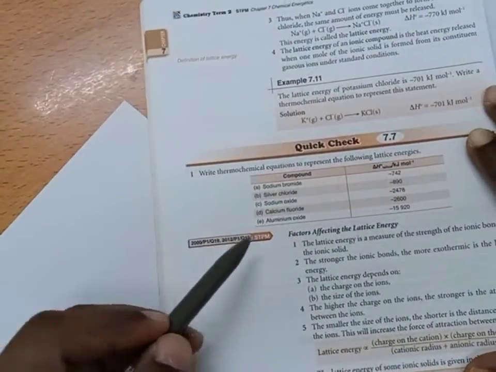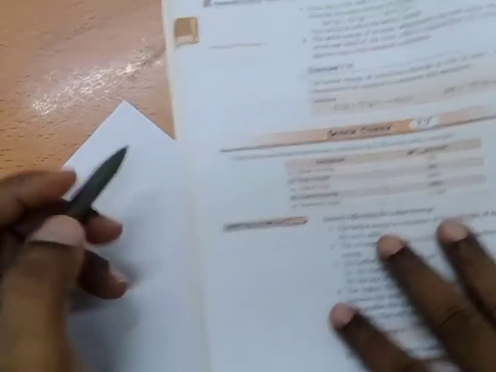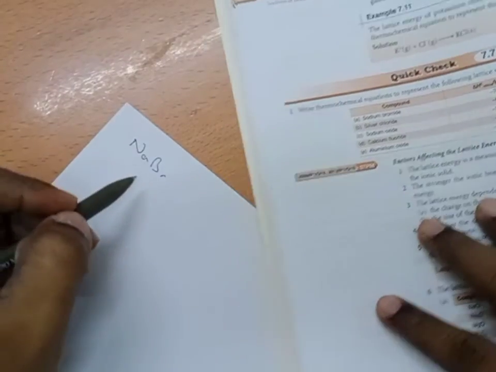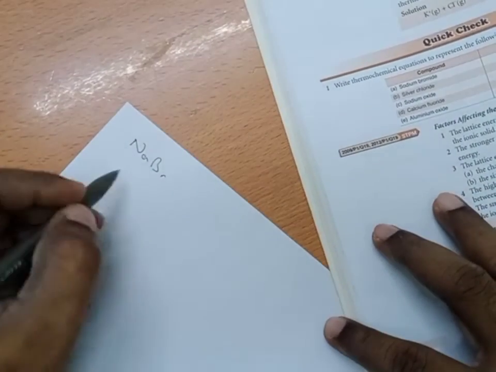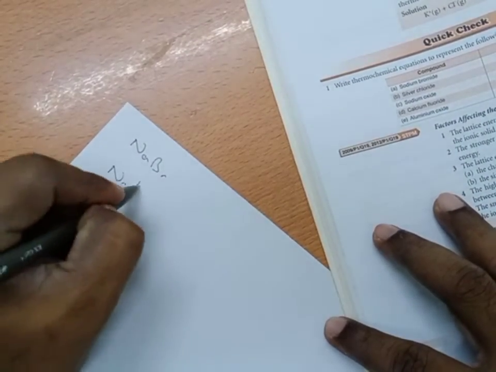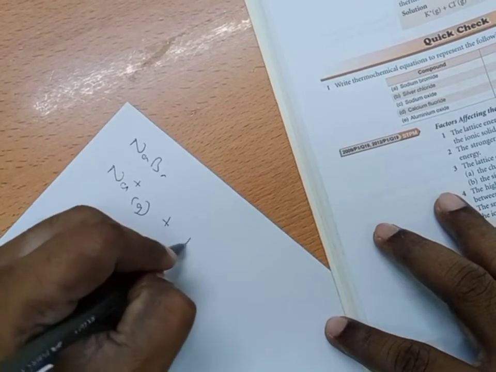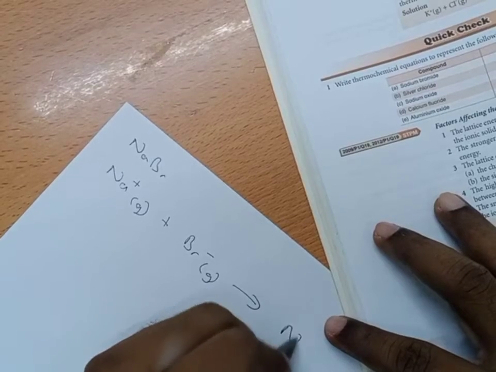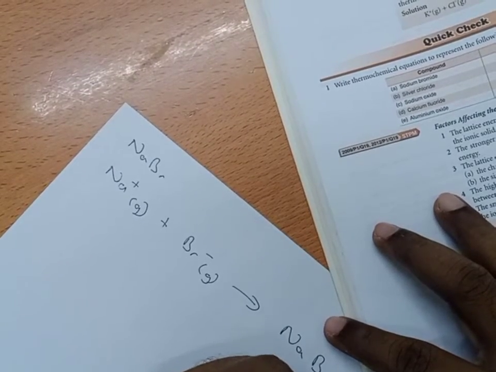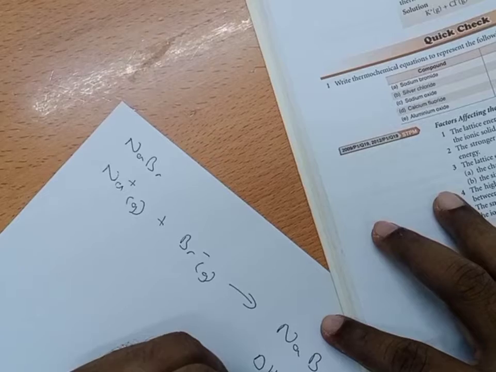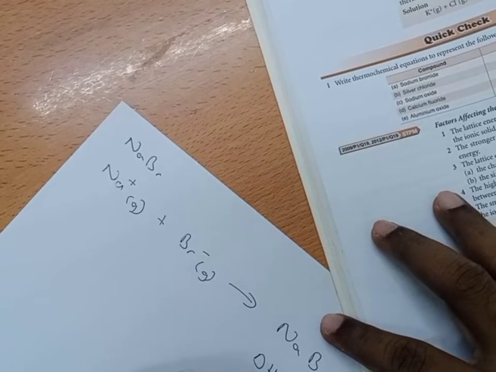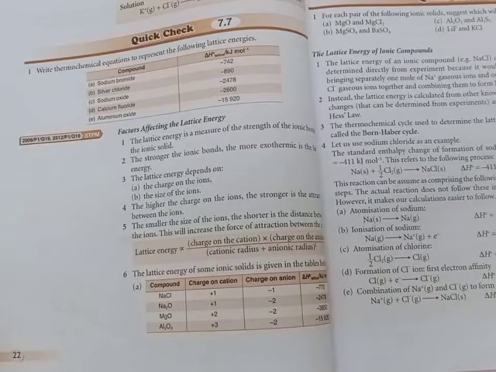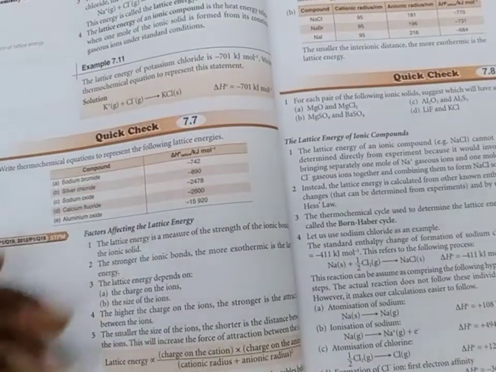Okay, another example. Question: sodium bromide, which is NaBr. They ask you to write down the thermochemical equation. How do you write it down? Na+ gas plus Br- gas gives you NaBr solid. Delta H is negative 742. So this will be the answer. Got it? Okay. So the definition of lattice energy is done.